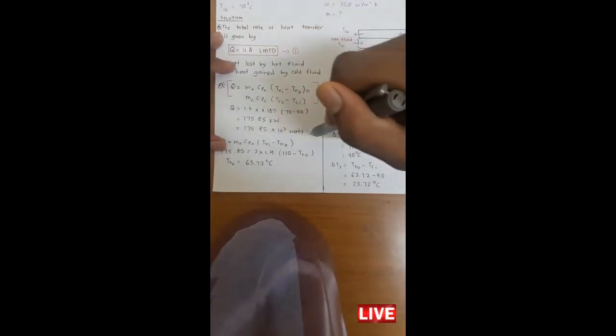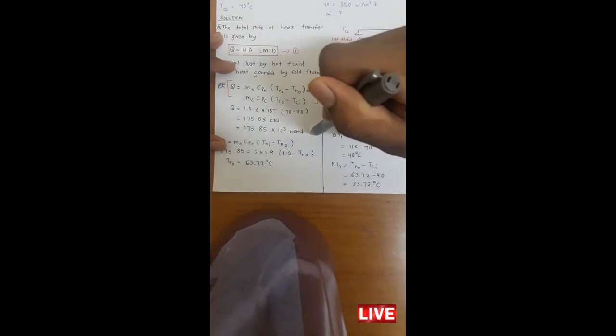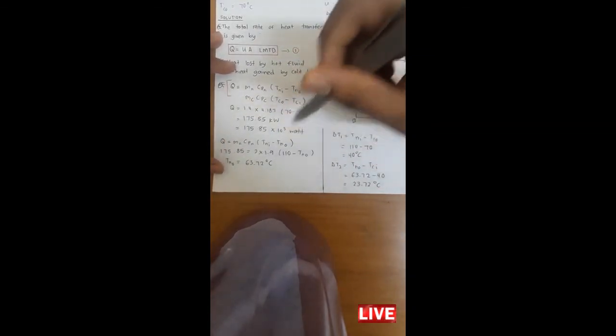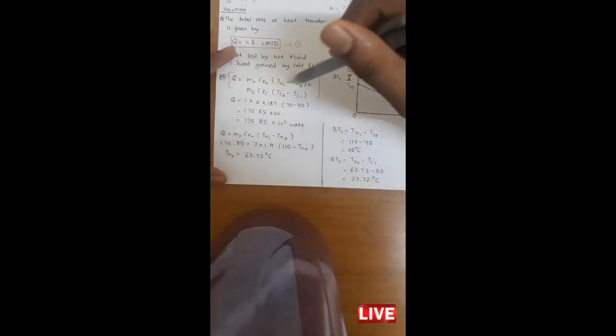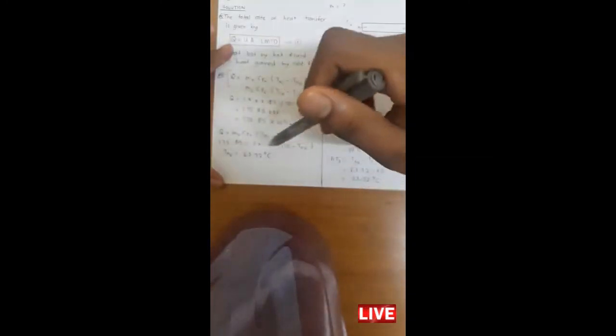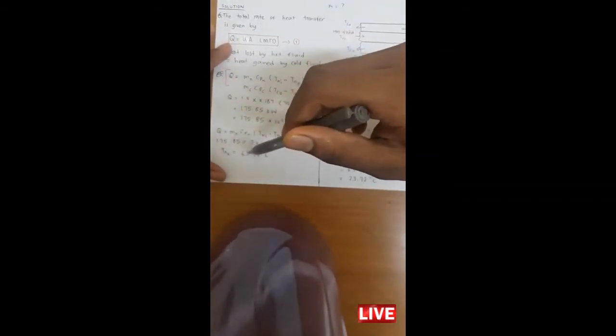So we can get 175.85 times 10 to the power of 3 watts. Then, to identify Tho, substitute the value of Q and solve. The answer will be 63.72 degrees Celsius. So this is the value of Tho.